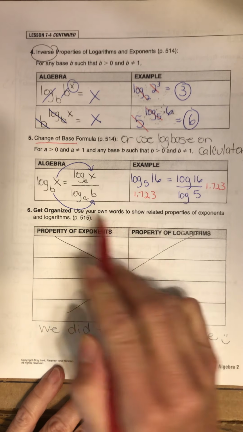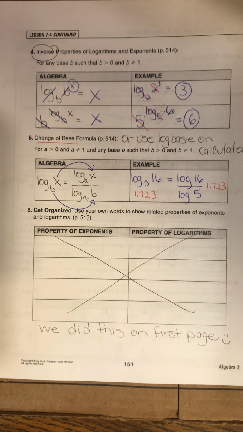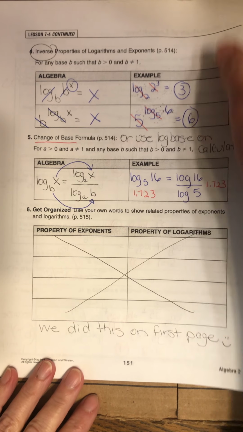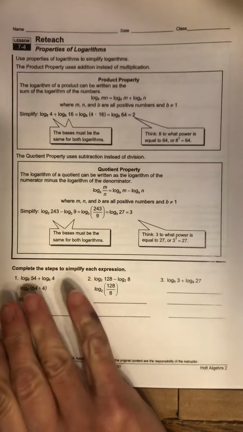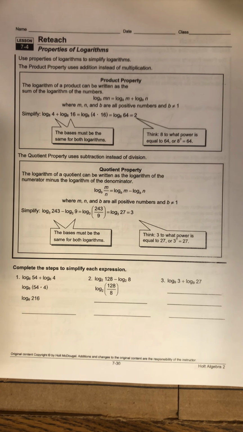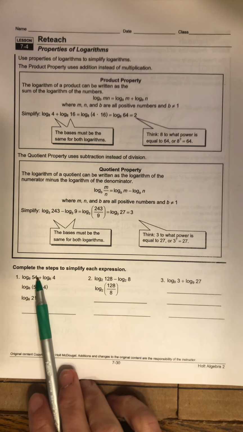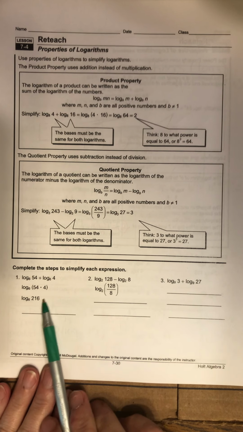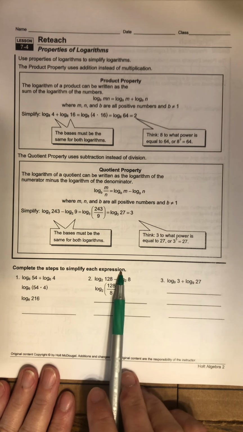Again, this change of base formula is not quite as useful now that you have log base on your calculator, but I wanted you to see it. Let's do some examples of the product property and quotient property. Let's take a look here. Complete the steps on number 1 to simplify each expression.